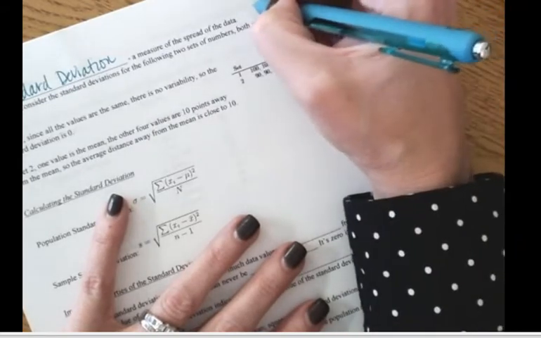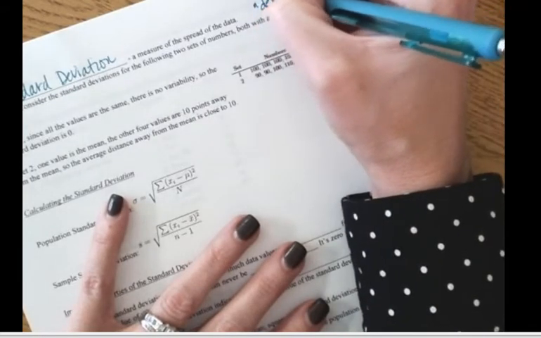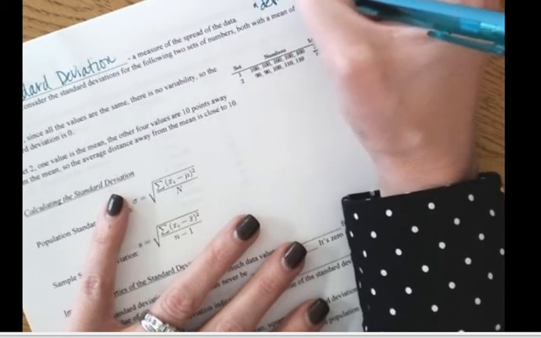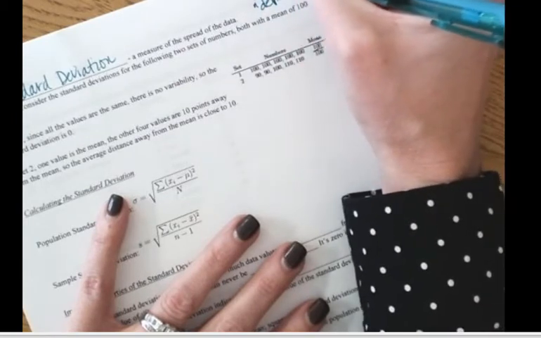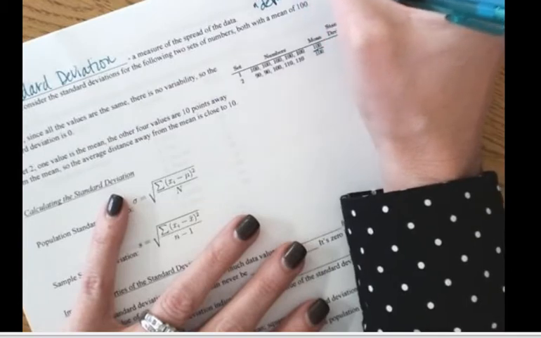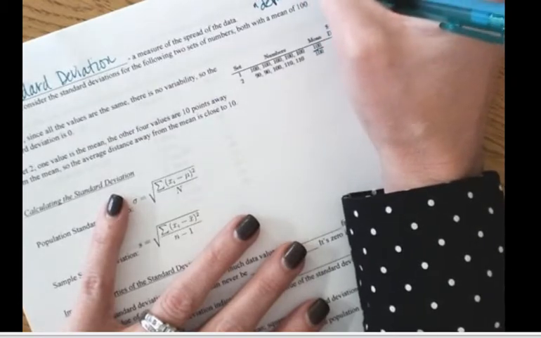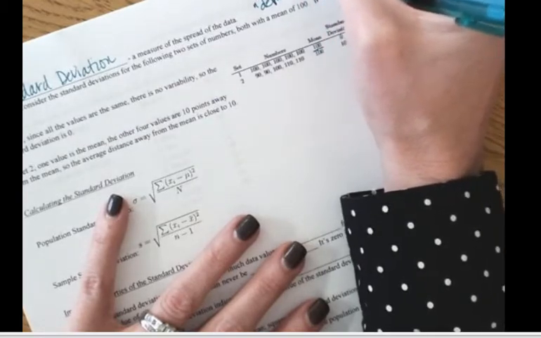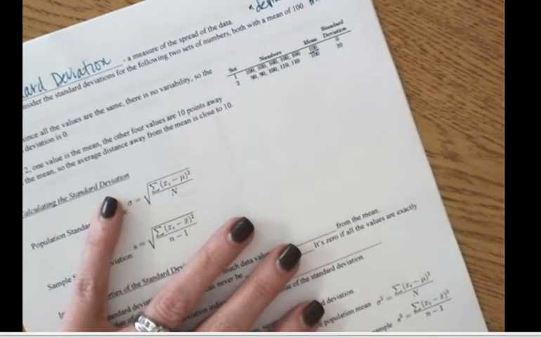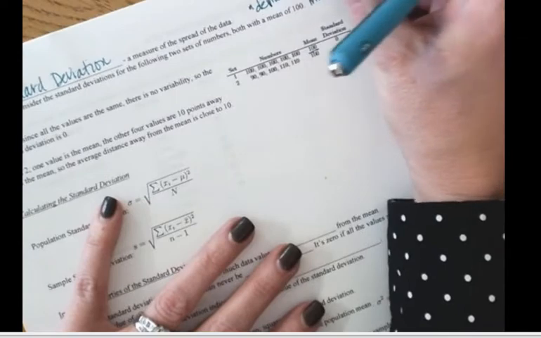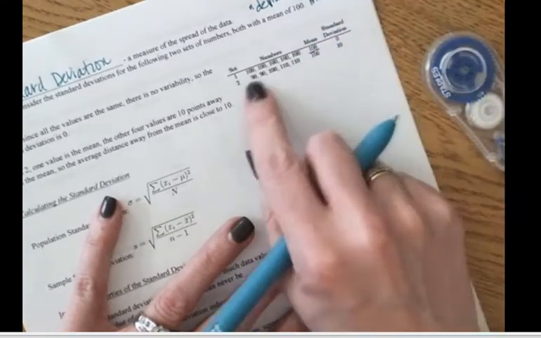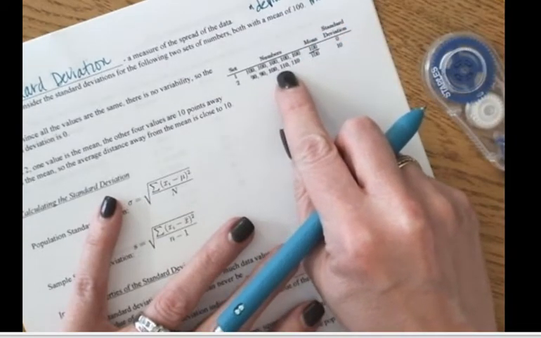So standard deviation, think of it as deviate from the mean. How much does each piece of data deviate from the mean, really? Now look at this set of data, 90, 90, 100, 110, 110.